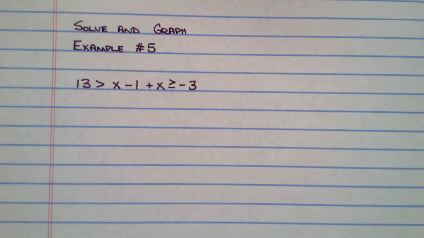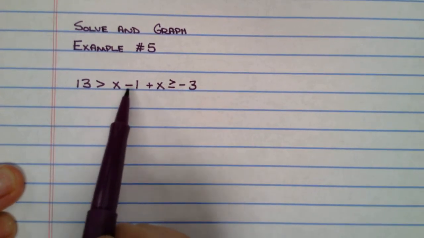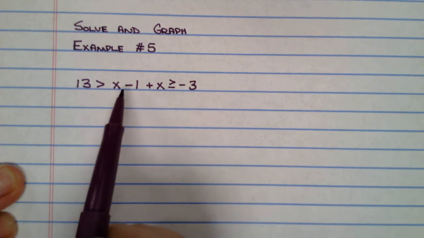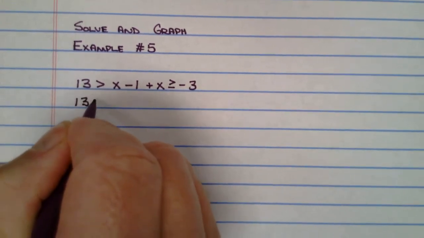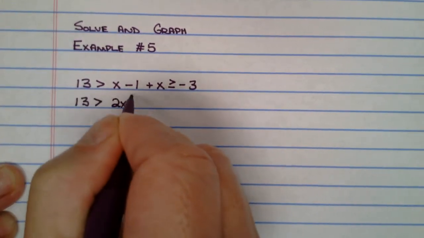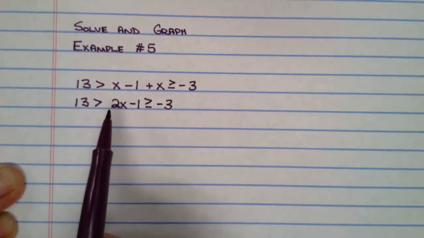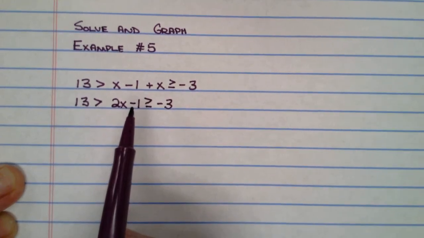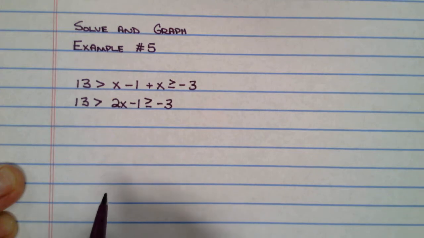Example number 5. Example number 5 is another example of an AND problem that's all combined together into one inequality like this. I need to make sure this middle part is simplified, meaning if I can combine anything together here, I need to do that. And there's two things I can combine together, these two x's. Once I combine those two x's together, I get 2x minus 1.